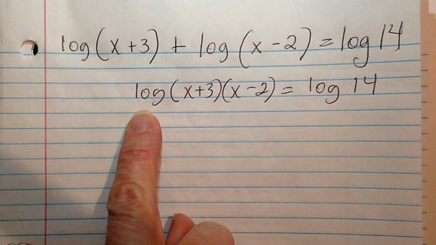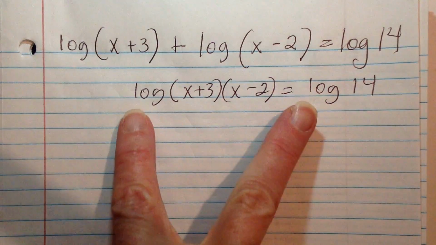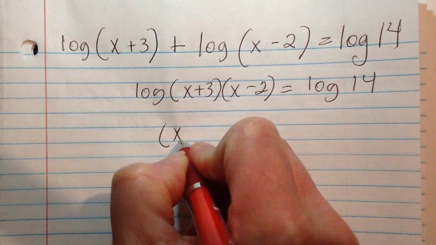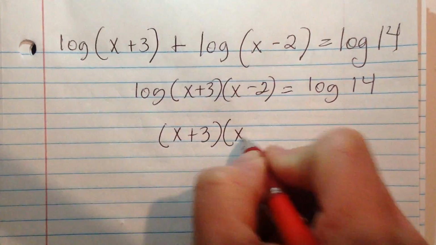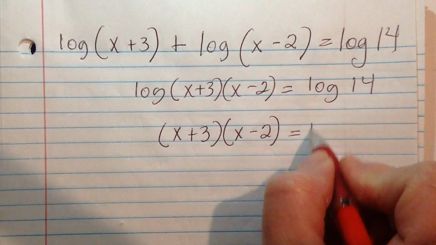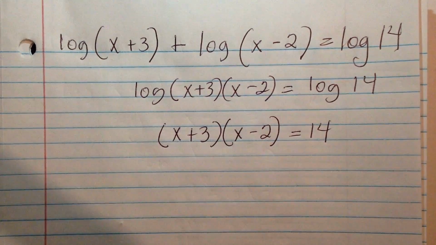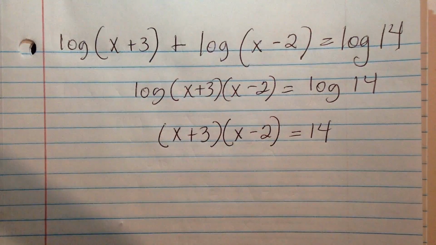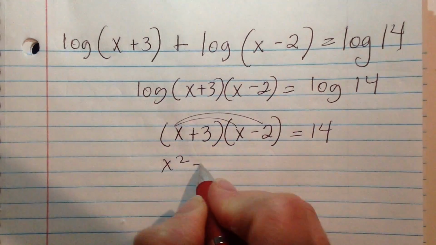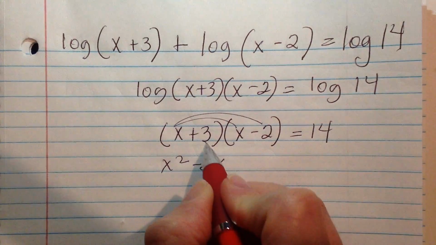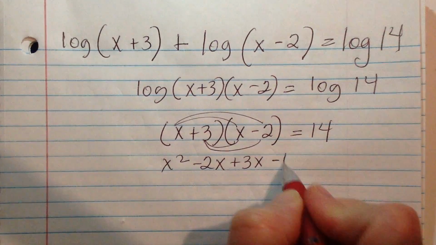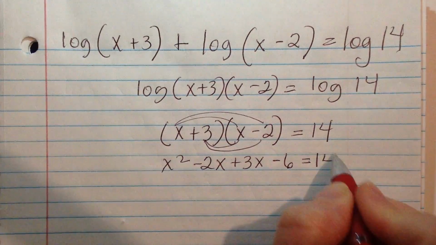I do have log on the left side equal to log on the right side with coefficients of 1. So we will remove the logs and write it without the logarithm. So we will write (x plus 3) times (x minus 2) equals 14. Now let's solve this. On the left-hand side, I need to FOIL. X times x, x squared. X times negative 2, negative 2x. 3 times x, 3x. 3 times negative 2, negative 6, equals 14.